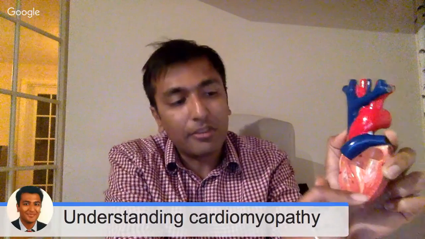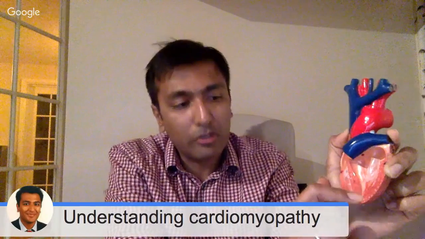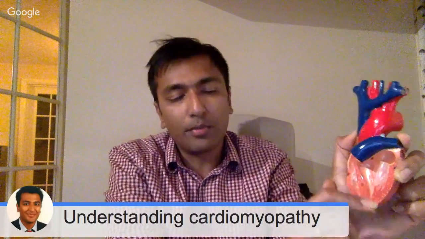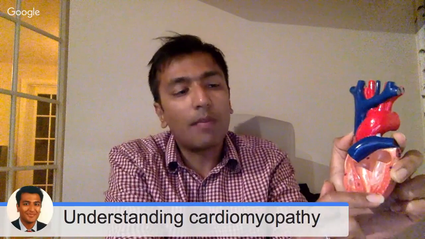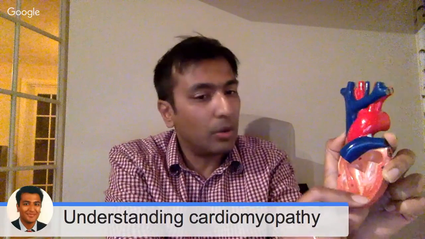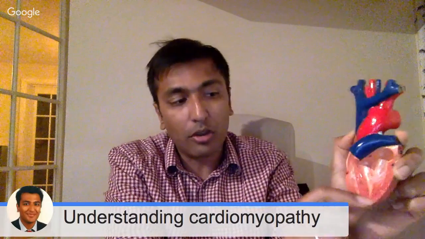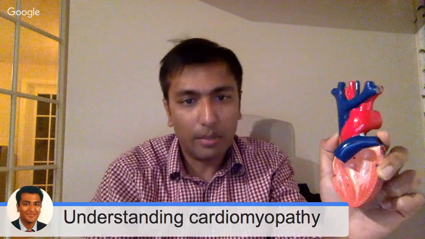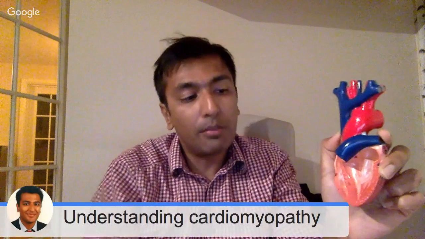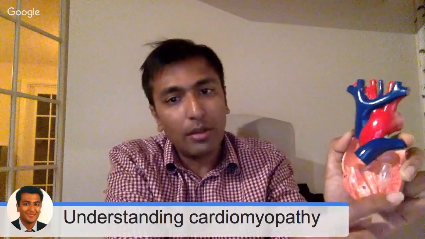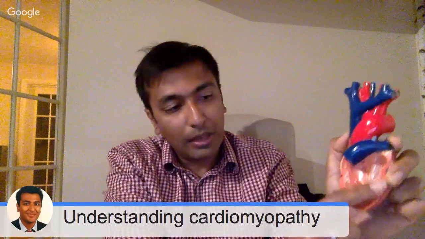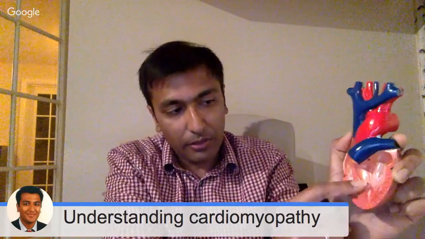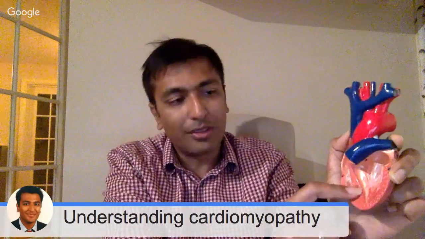And that condition where you've inherited a mutation in your body, which causes this heart muscle to thicken, is called hypertrophic cardiomyopathy. And hypertrophic cardiomyopathy, particularly in a subset of patients, can be quite dangerous because it can predispose them to heart rhythm disturbances. So if you do have a first-degree relative who has hypertrophic cardiomyopathy, it's very important that you have an echocardiogram, a heart scan, where someone can look at the thickness of this muscle and make sure it's not unduly thick.